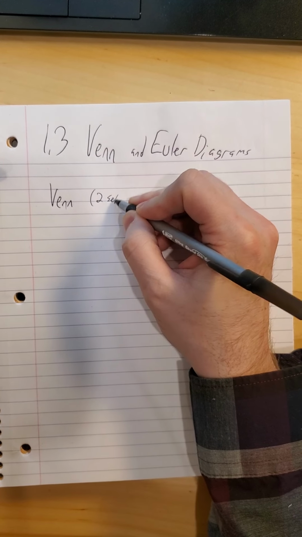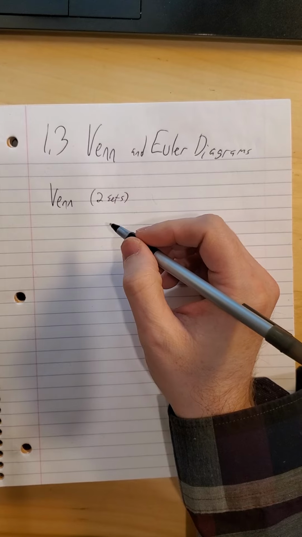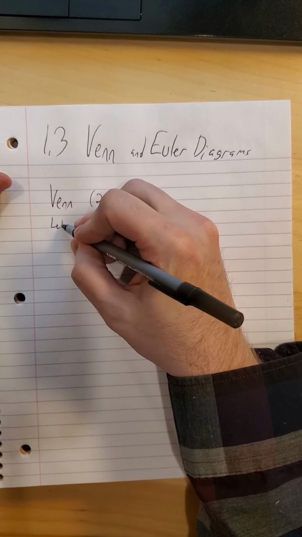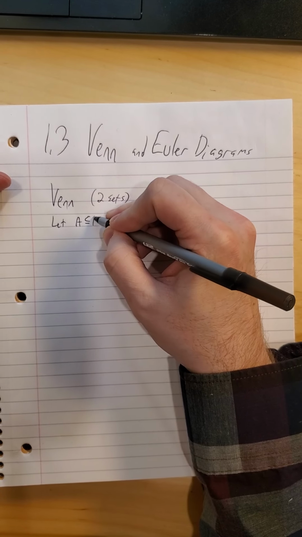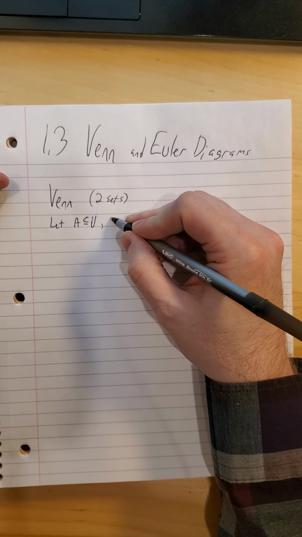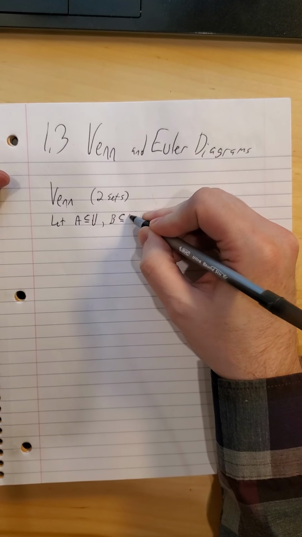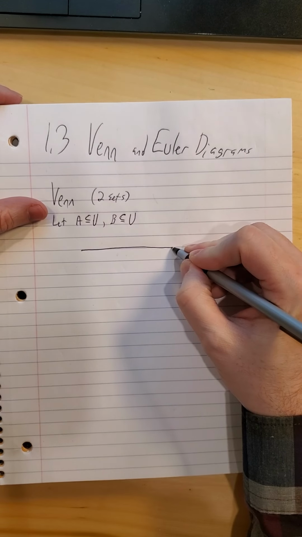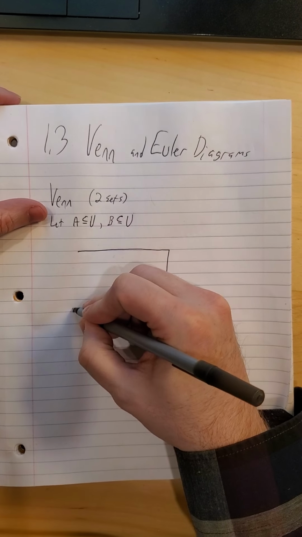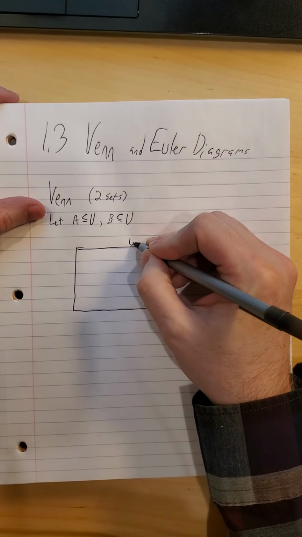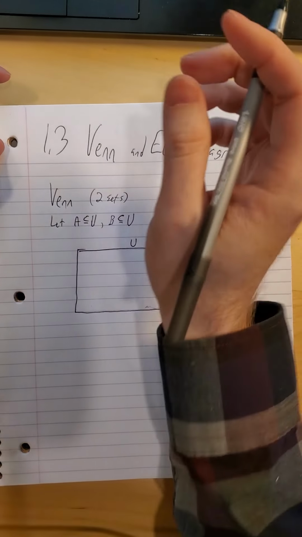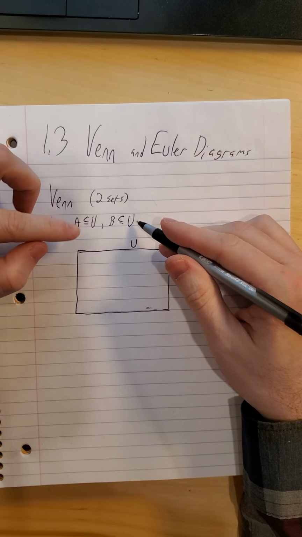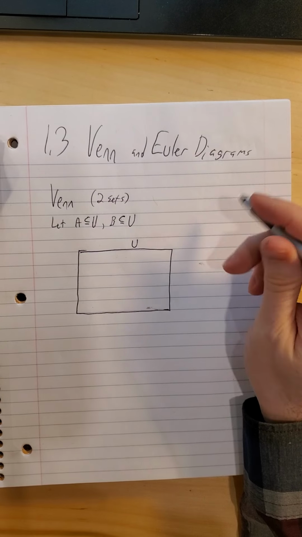And we'll stick to 2 sets. In your next course, you'll look at 3-set Venn diagrams. So A is going to be a subset of universal set U. B is also going to be a subset of universal set U. So then the Venn diagram depicts the universal set, which we label as U. Make sure that you're labeling your diagrams as just a rectangular box.